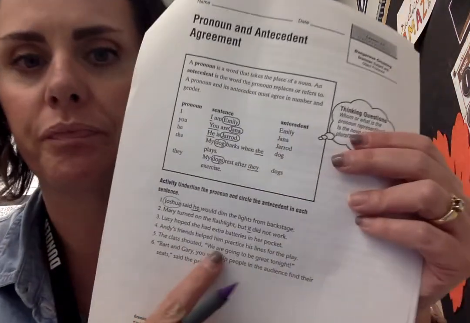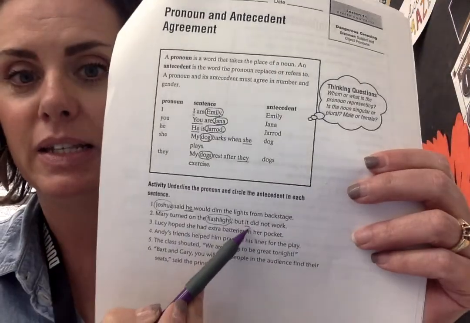Now, don't let this trick you. What is it referring to? When it says it did not work, does it mean Mary did not work? The flashlight. You got it. So the flashlight is what it's referring to. The it is meaning the flashlight. You getting it?